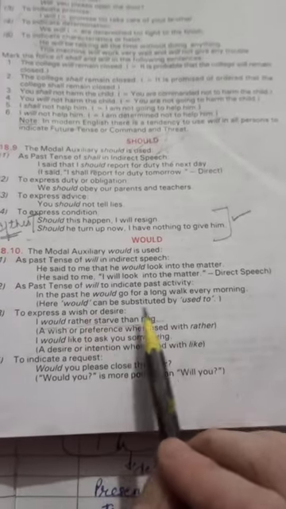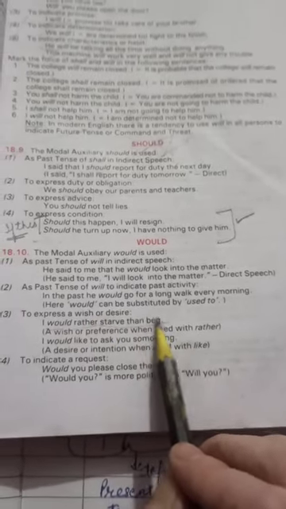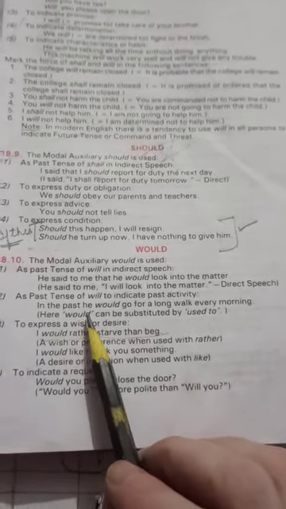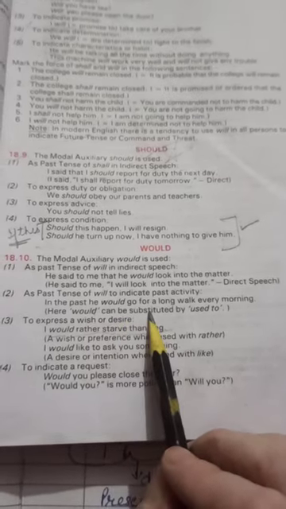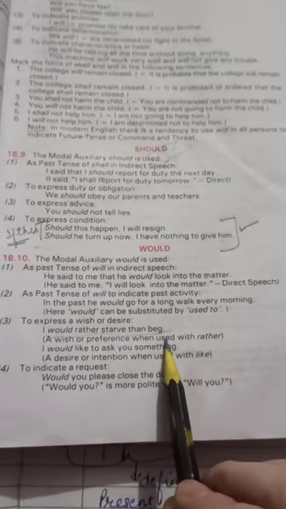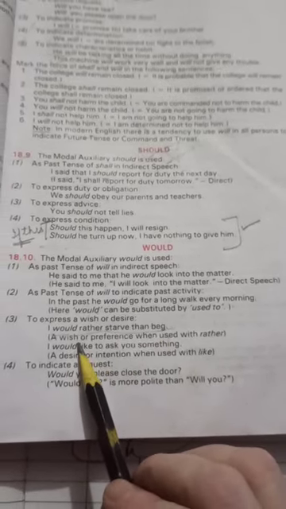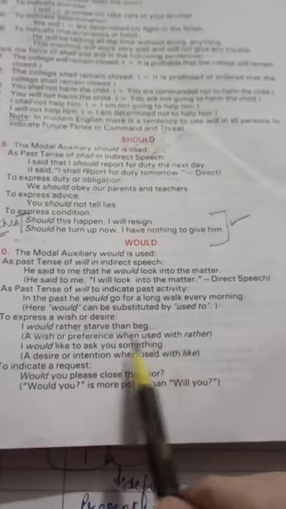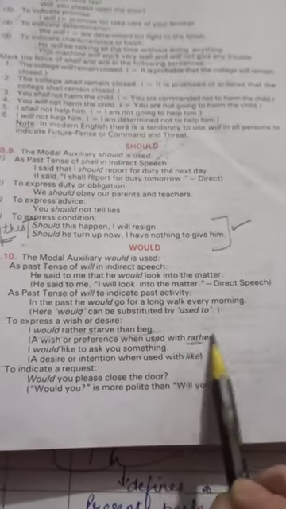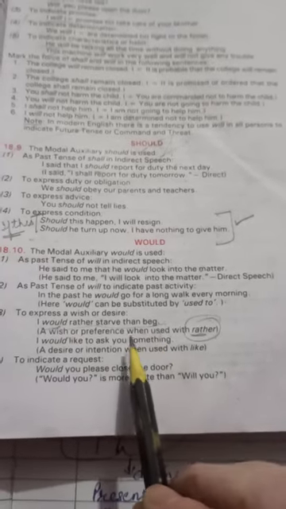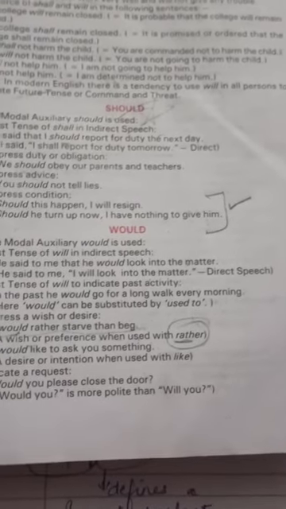So here would can be substituted by used to. Like you can say, in the past, he used to go for a long walk every morning. To express a wish or desire: I would rather starve than beg. So it's a wish or preference when used with rather. What does it mean? It's better to starve than to beg.